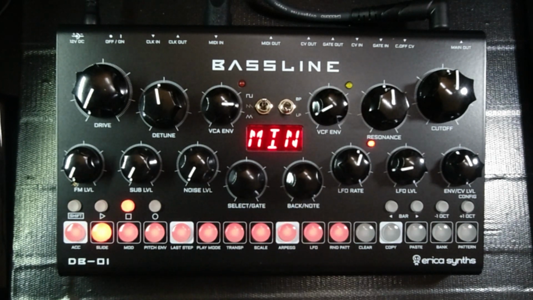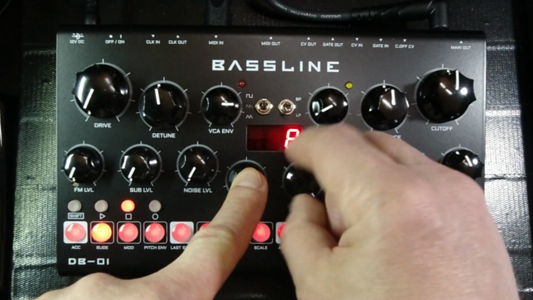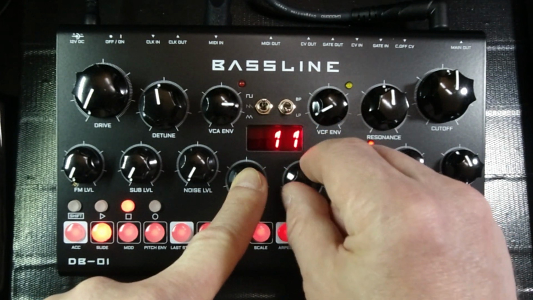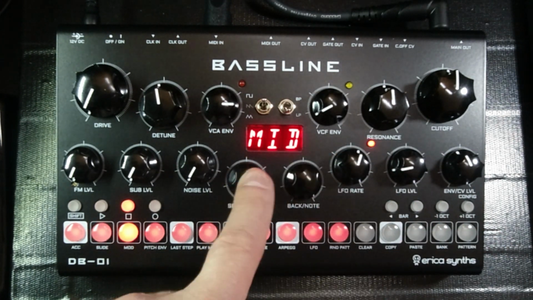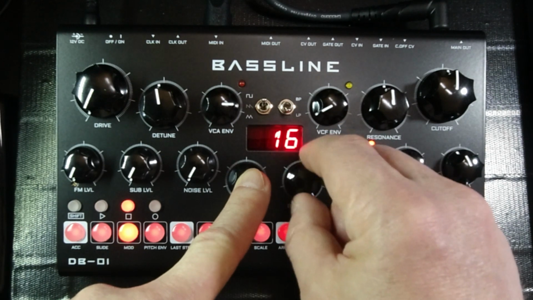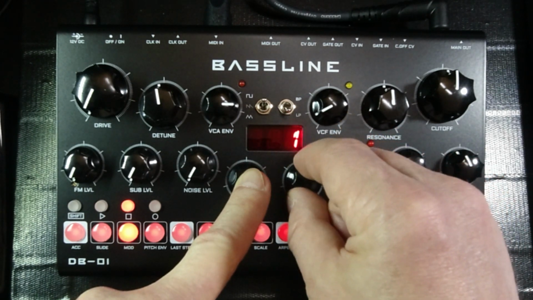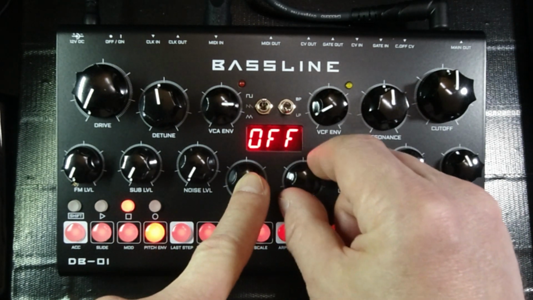Next one, MIN, which is MIDI in. Press and hold. There's all the channels. You can also switch it off. I'm going to stay in channel 10. MIDI out. Press and hold. As usual, 16 channels. You've also got through and off. MIDI clock. Are you going to send a MIDI clock?